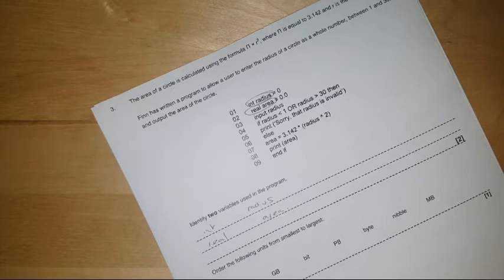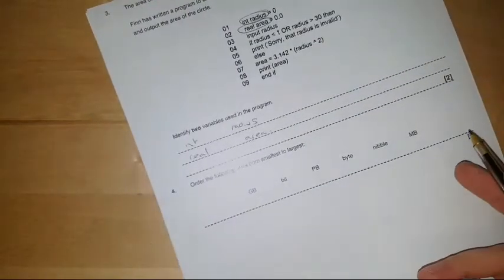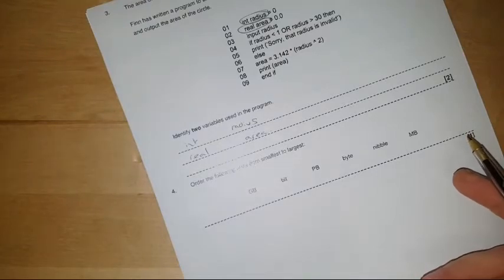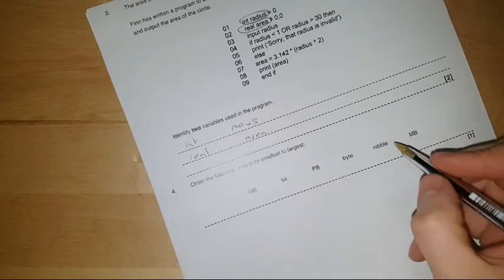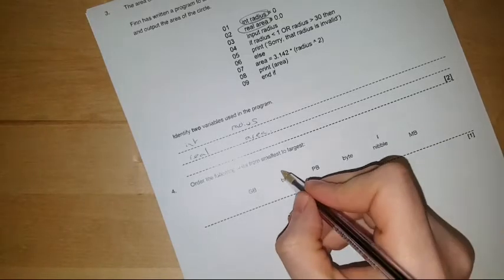Order the following units from smallest to largest. So this one here, you have a variety of different units. You need to put them in the right order. So you're going to be starting with a nibble, as that is 4 bits. No, you're not going to be starting with a nibble at all. You're going to be starting with 1.